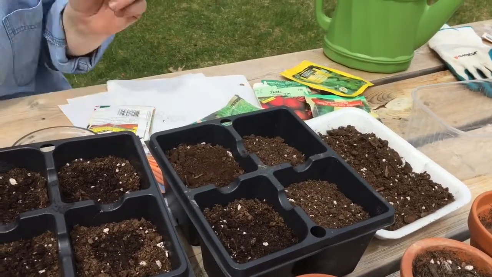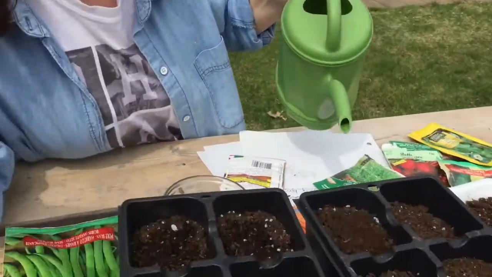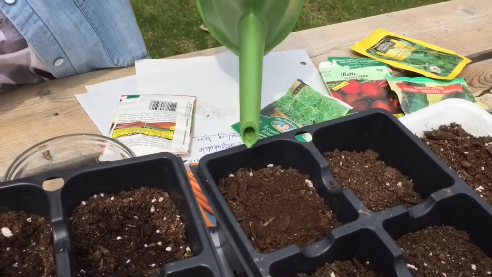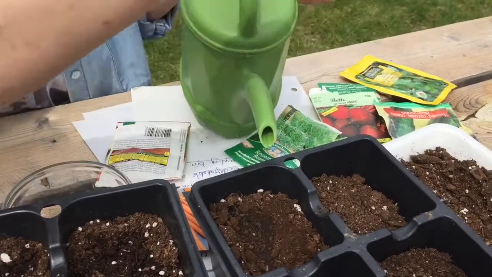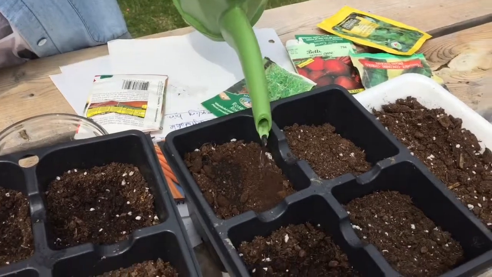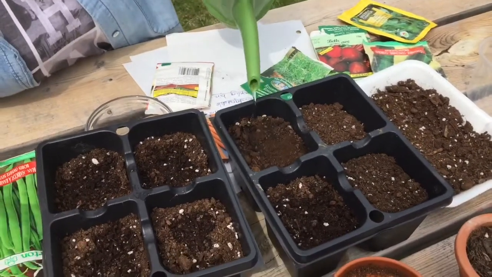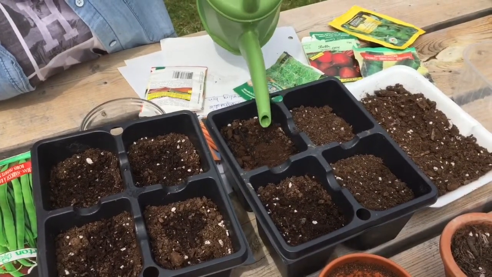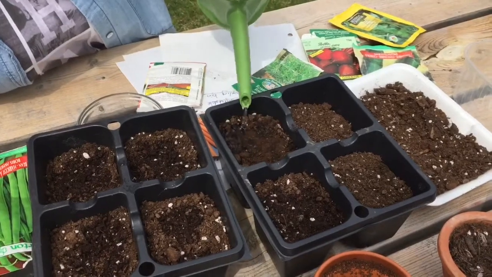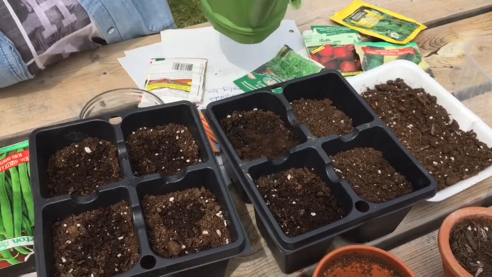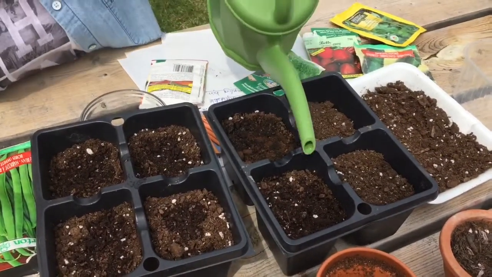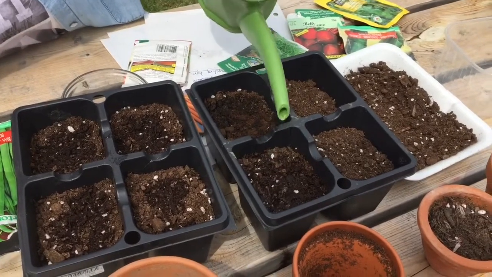I don't know how important it is, but better to be careful. And this one is made for vegetables. I put more water. So dry. It is very dry. I will water the other ones again.